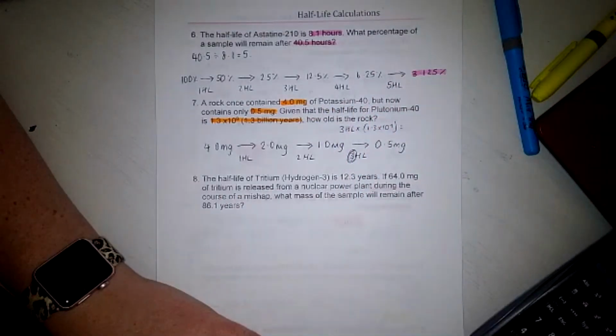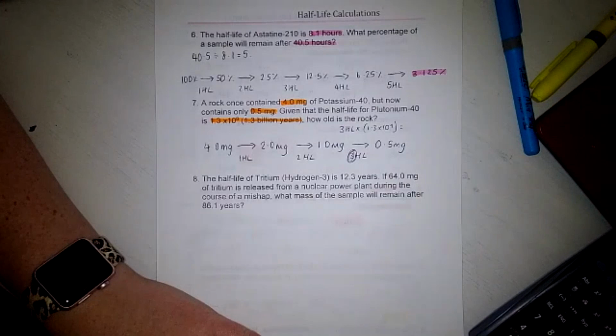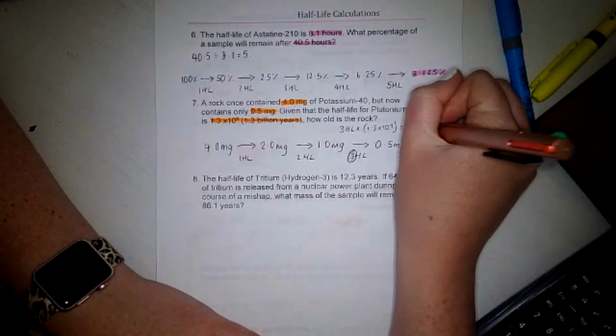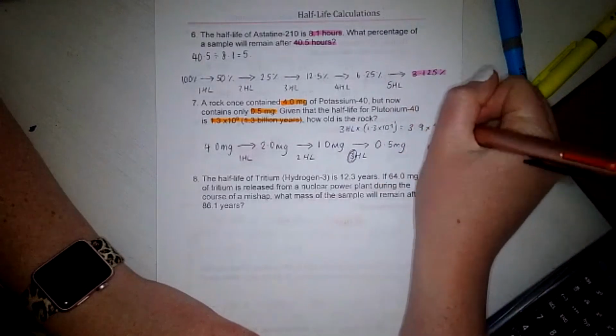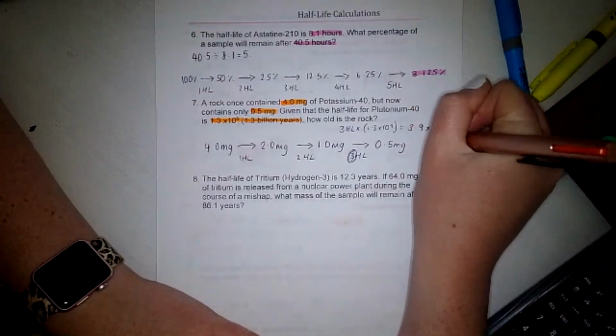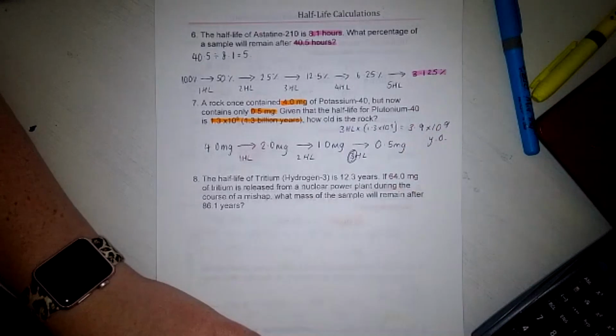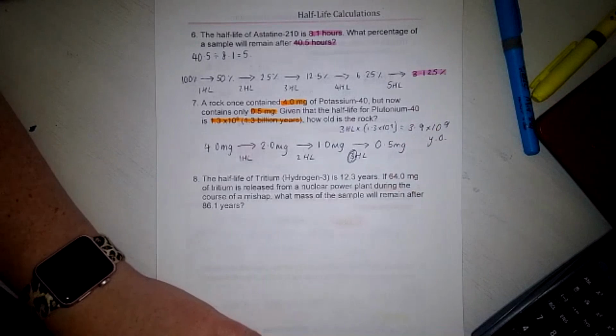3 times 1.3 times 10 to the 9. And that is a horrible number in the calculator. That is 3.9 times 10 to the 9 years old. So that's basically 3.9 billion years old, which works.